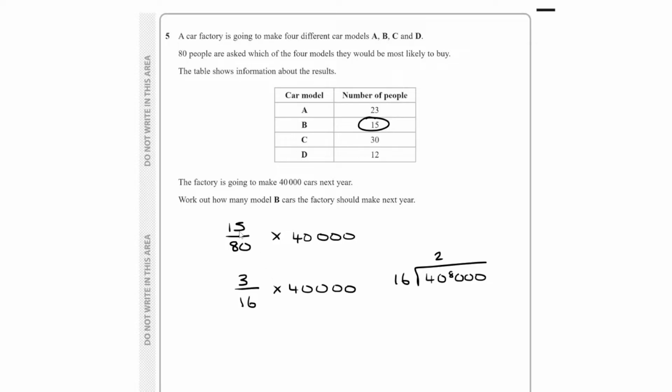16 goes into 80. Well, we've just done that, haven't we? We did 80 divided by 5 gave us 16. So 80 divided by 16 is 5. That's kind of the same thing. So I get 5 here, and then obviously because there's no remainder, I just have 2 zeros. So that is divided by 16. That's effectively 1/16.